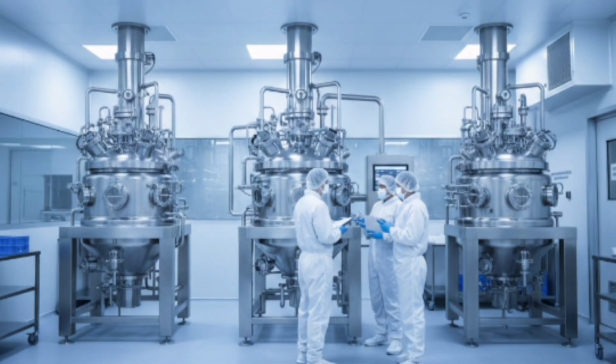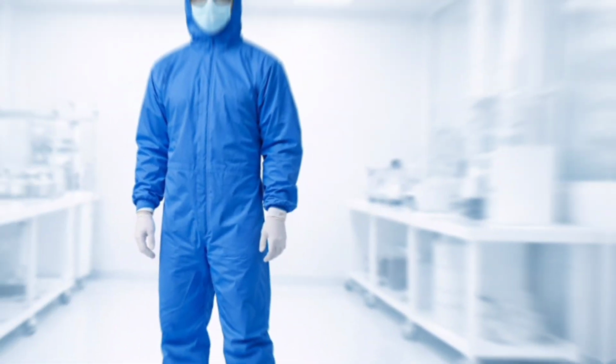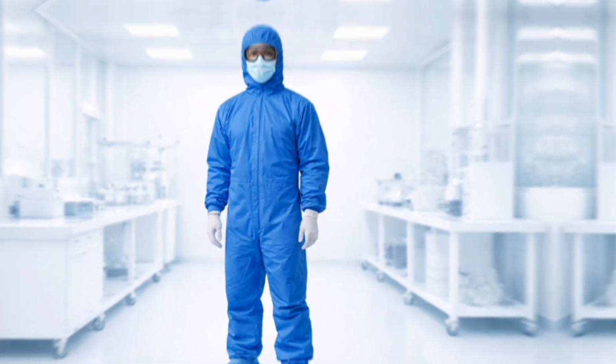ISO 7 is used for performing manufacturing activities. It is equal to grade C. The last, ISO 8, is equal to grade D. Gowning areas and change rooms are examples of these areas. These areas are classified based on the NVPC particle count.